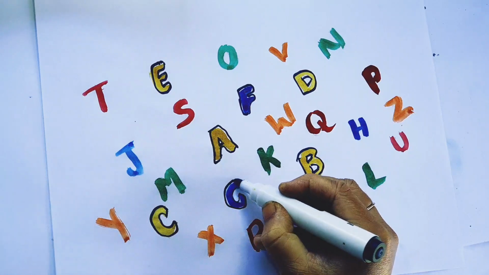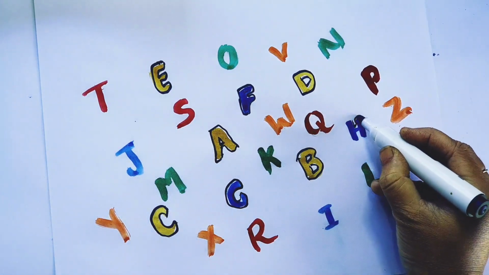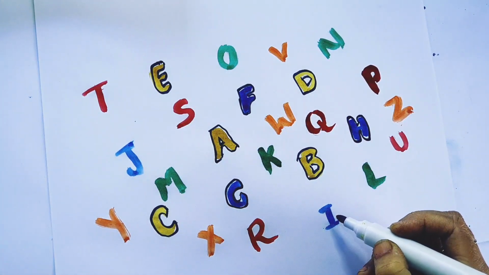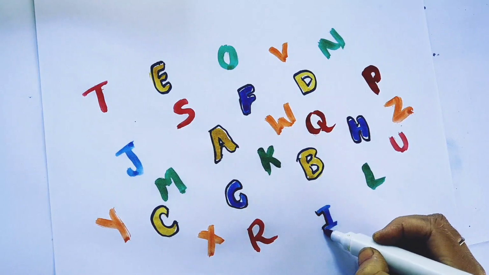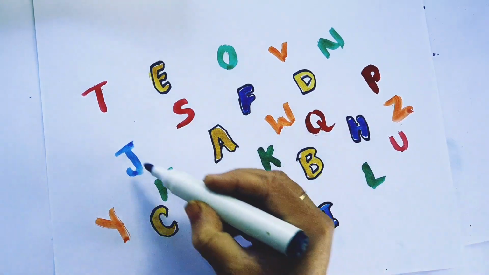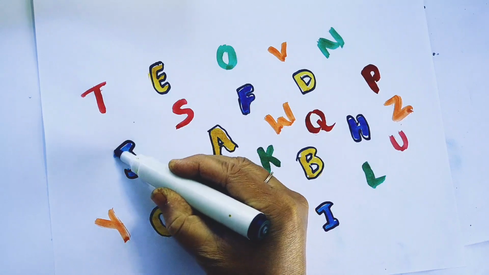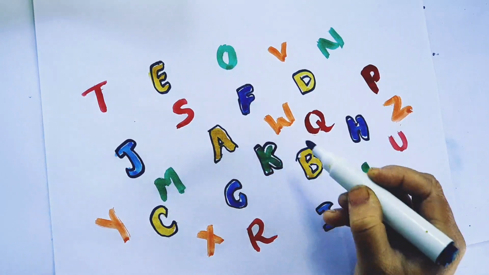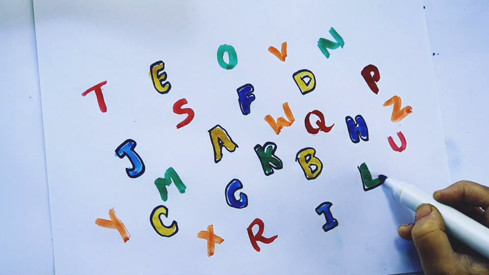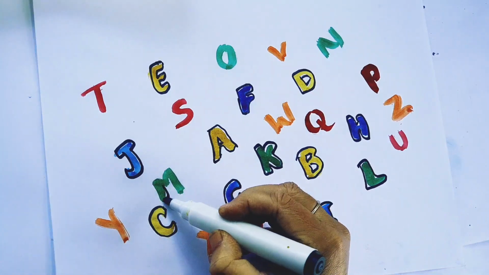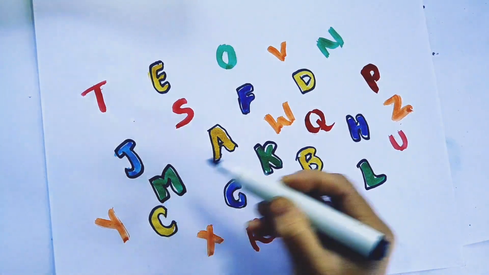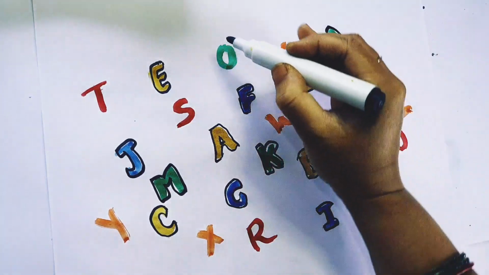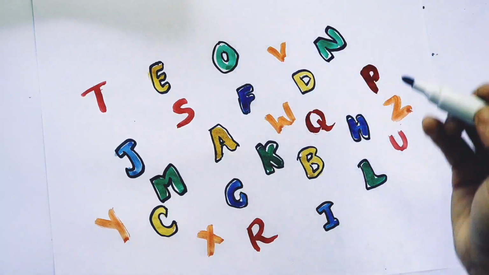G. G for goat. H. H for hand. I for ice cream. J. J for joker. K. K for kite. L. L for lemon. M. M for mango. N. N for nose. O. O for orange.